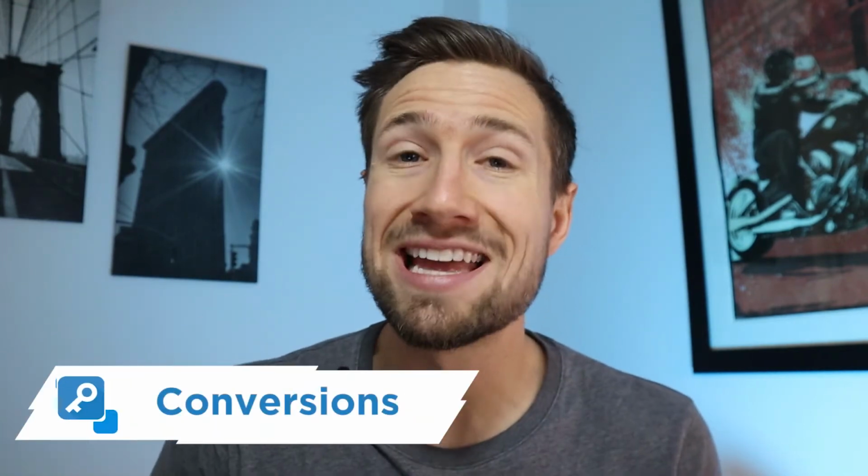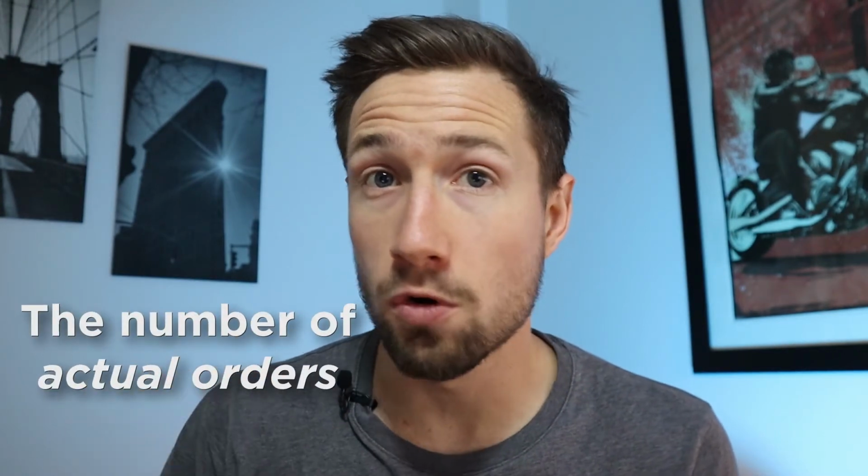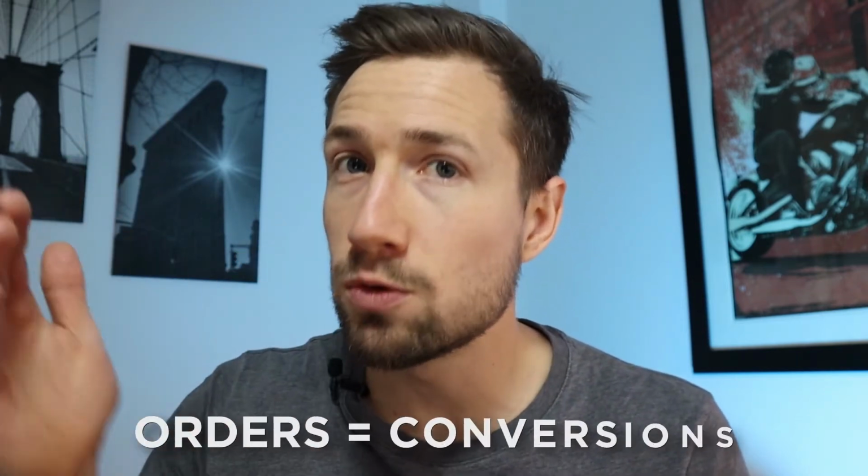Metrics give us some awesome data we can use to understand and optimize our ads for our e-commerce store. The first one we have is conversions. For e-commerce, this means the number of orders. If you have 10 different orders for your product, this would result in 10 conversions. Conversions can also mean other things like email signups, but to keep things simple for your e-commerce store, let's just think orders equal conversions.